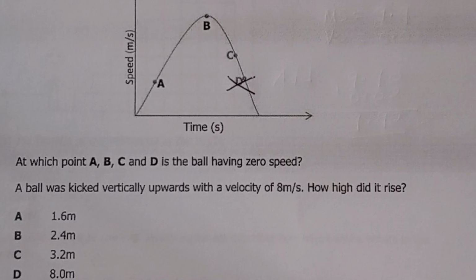So what could be the reason? You need to understand that D represents the moment when the ball reaches the ground and bounces back. At that instant, it changes direction. So its speed momentarily becomes zero. So the answer is D.